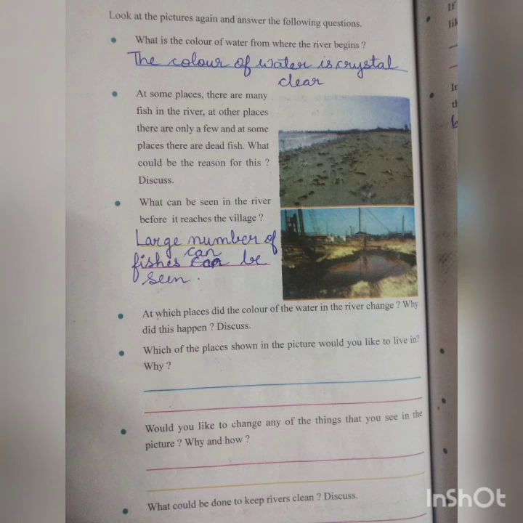So these are some of the reasons we would like to do this. Why should we do this? Because if we stop this, what happens? The water of the rivers will be free from pollution, and it will be fit for drinking, and the rivers will be very clean. So the next question is, what could be done to keep the rivers clean?